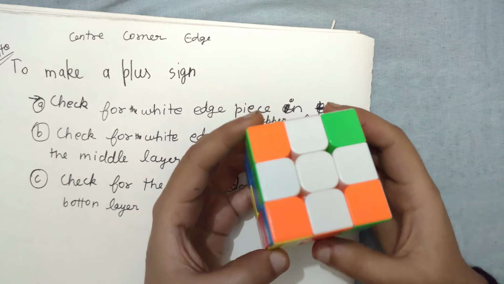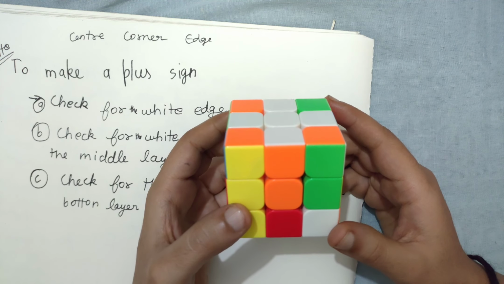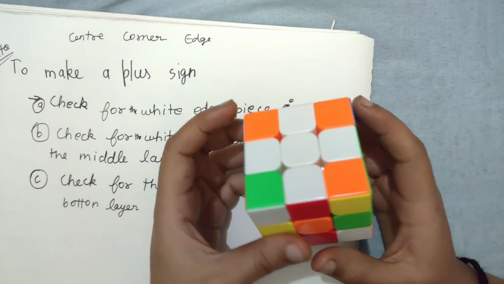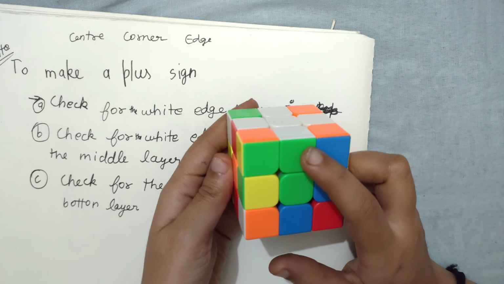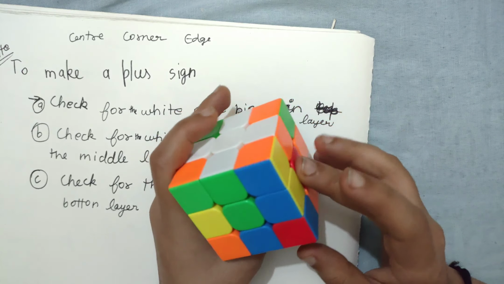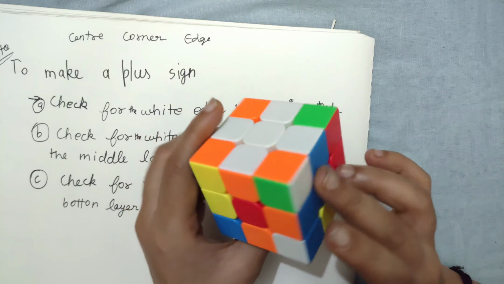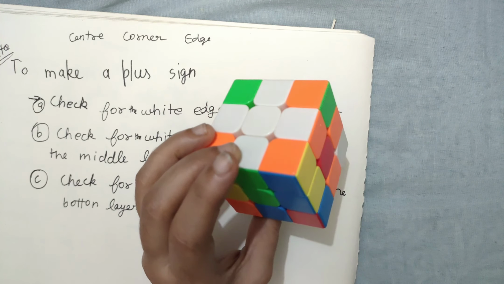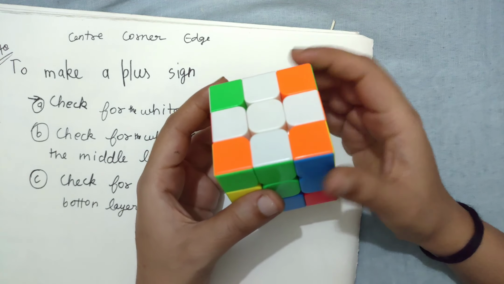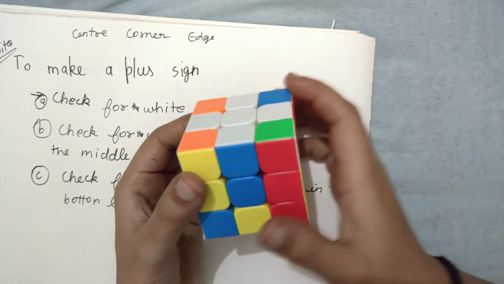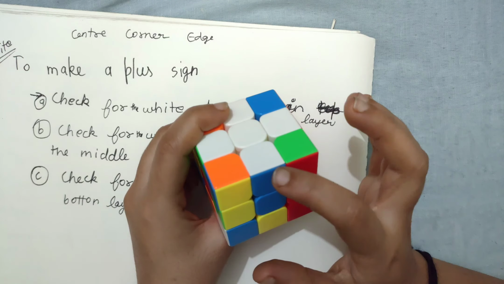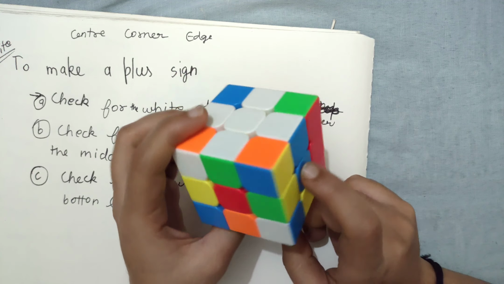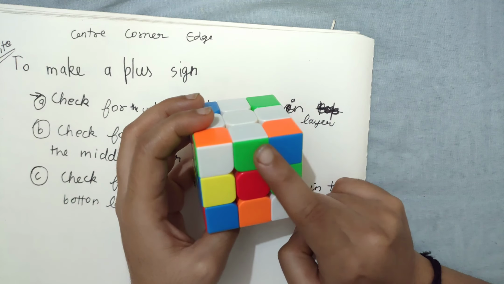For example, if I rotate it in this direction, my green is matched but my orange and red are not matched, but blue is matched. So this is a very good case if you are able to arrive at it. Sometimes only one color will be matched. For example, in this one only blue is matching, blue edge with blue center, but here they are not matching.